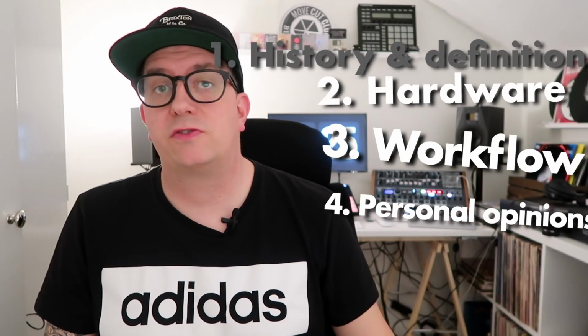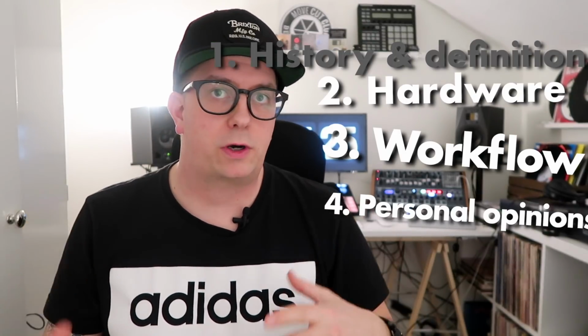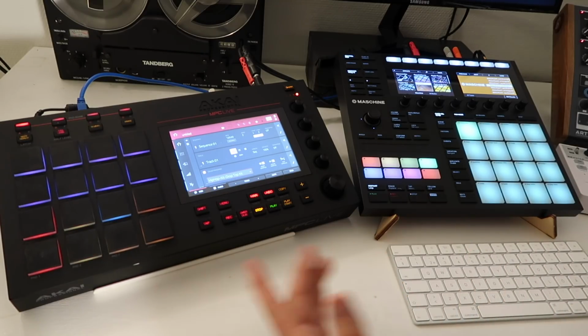The Maschine MK3 is pretty much just a controller that controls an excellent piece of software on your PC or Mac. And the MPC Live, on the other hand, is exactly the same thing, but with another software, plus it works in standalone mode, without a computer. Now let's move along from part 1 to part 2 of this video, and let's talk a bit more about the hardware. So here they are, set up next to each other.